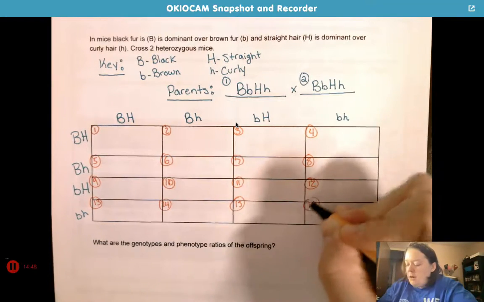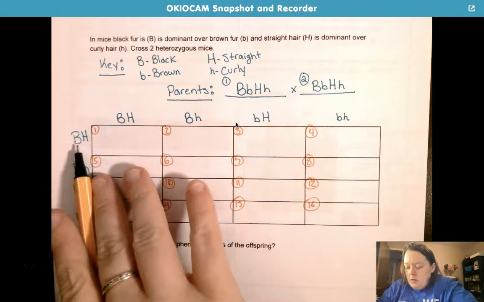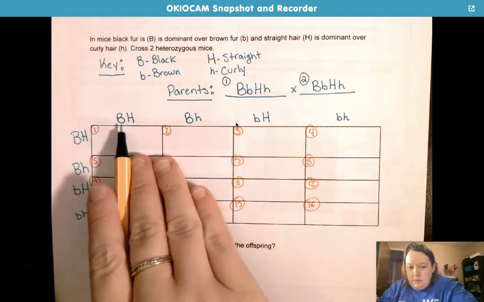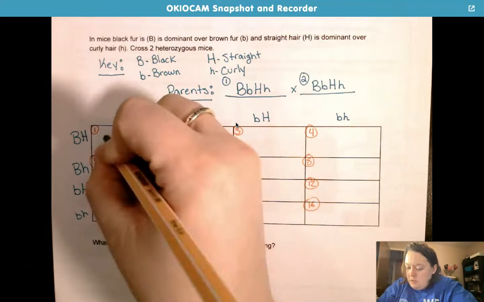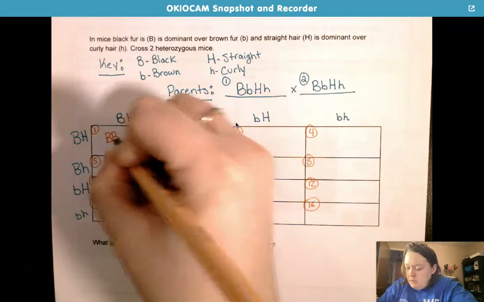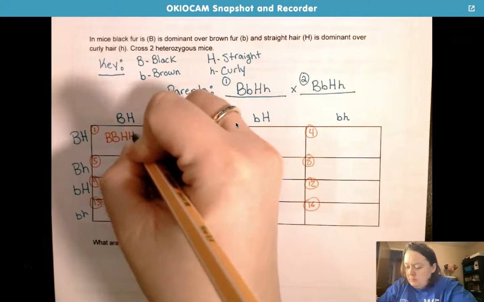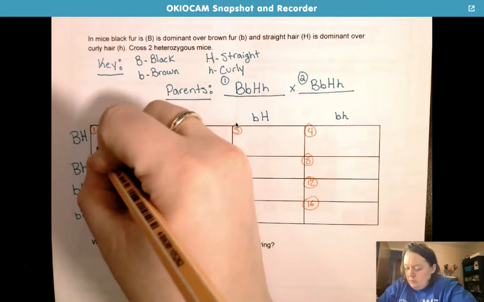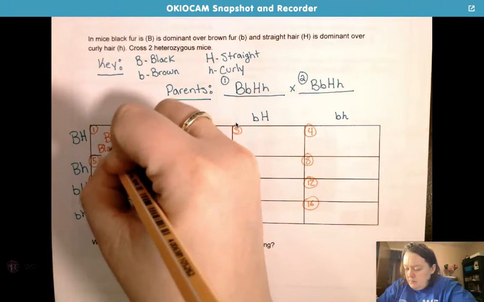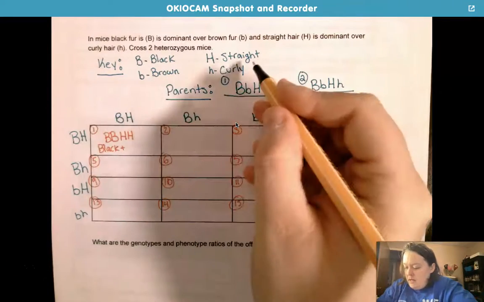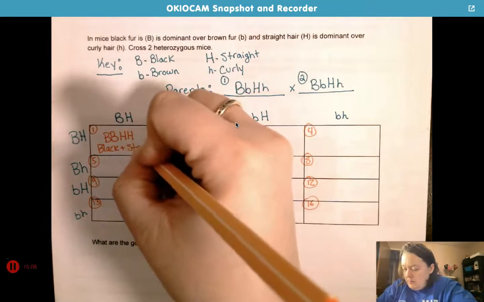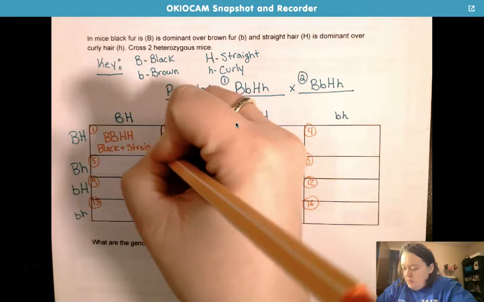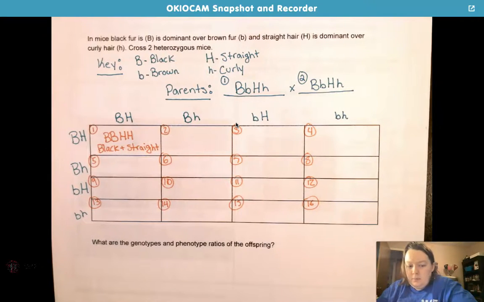All right, for box number 1, these gametes are going to combine with these. There's 2 big B's and 2 big H's. Using our key, big B stands for black. Big H stands for straight. This mouse will have black straight hair.